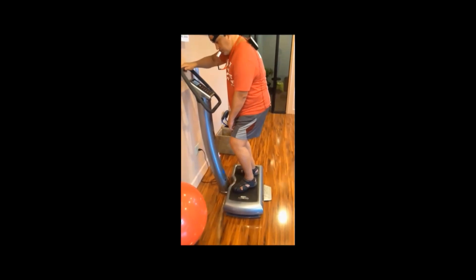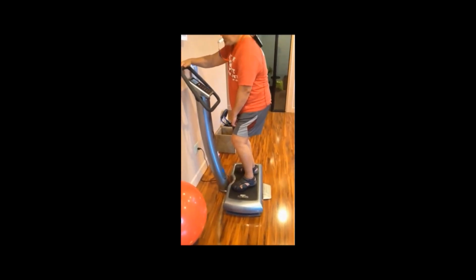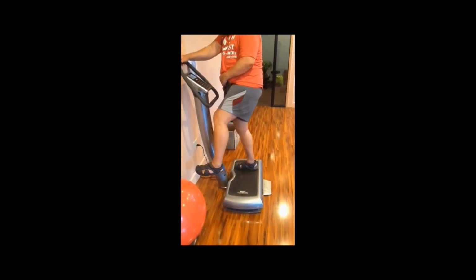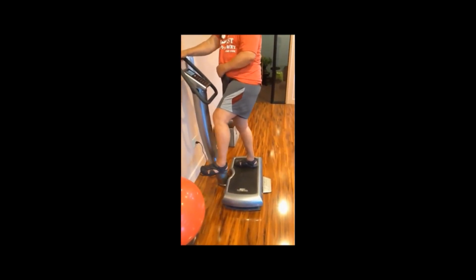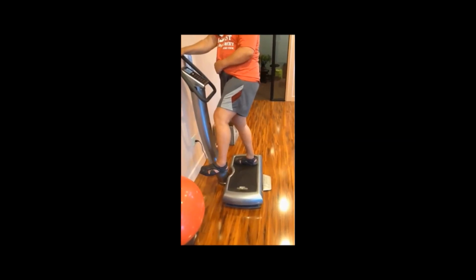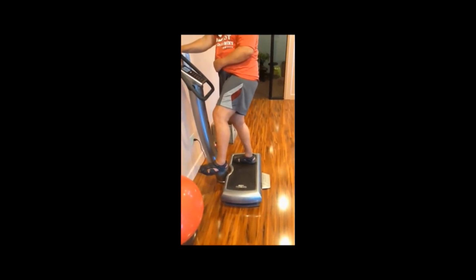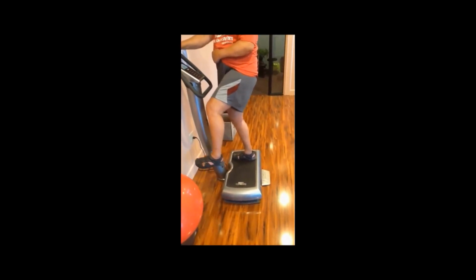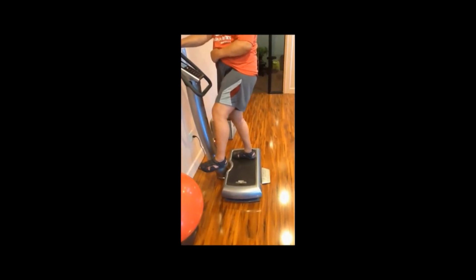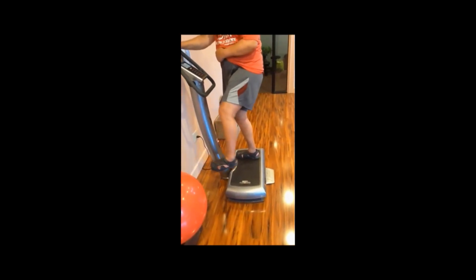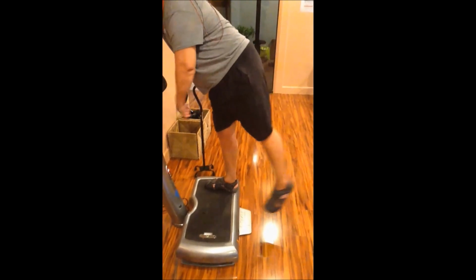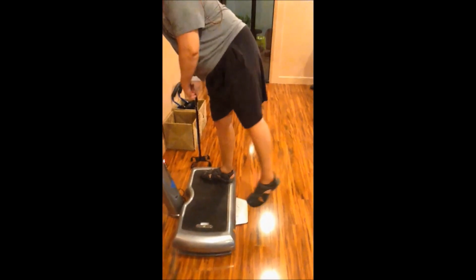Here we see the improved quality of motion and the endurance with training with this exercise, breaking down the abnormal muscle synergies in the lower extremity. Here we see the improved quality of hip extension with training over about a 3-week period.